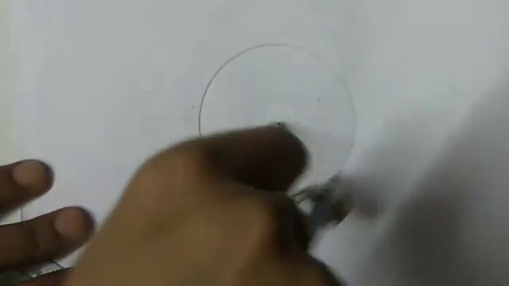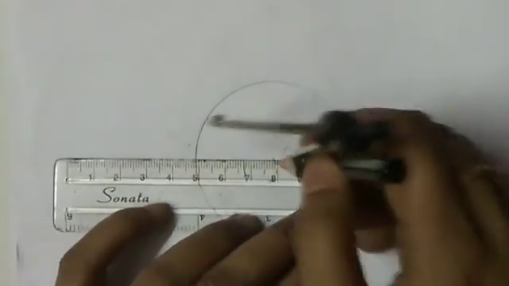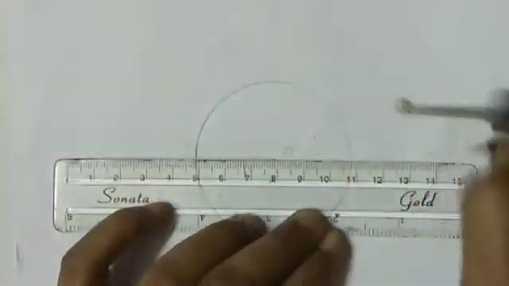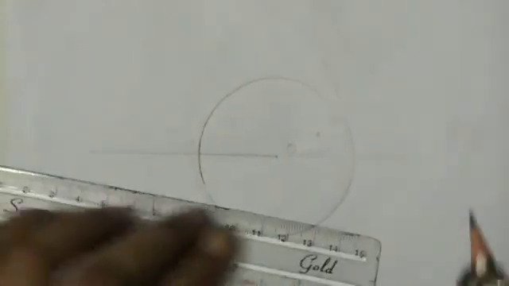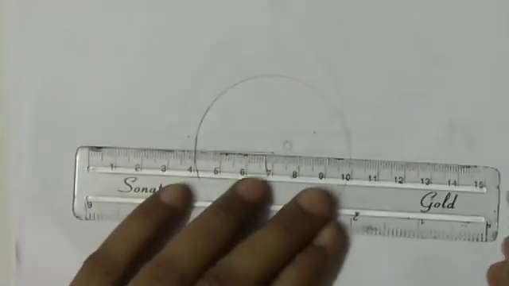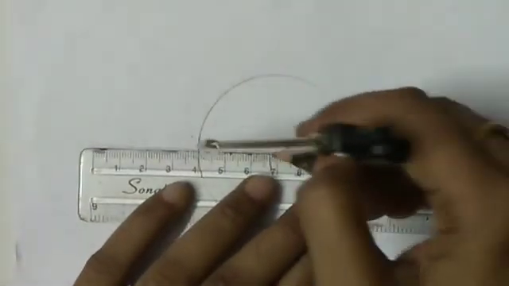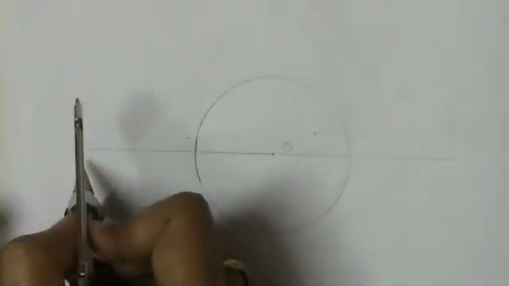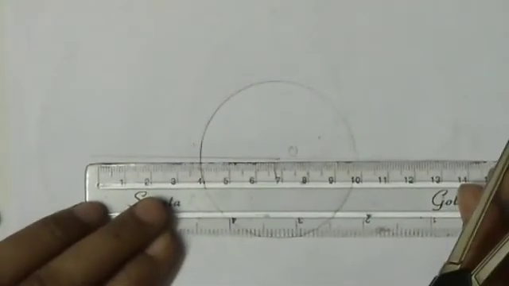This diameter you extend on both sides, and this time you have to take 2 points on either of the sides, and the 2 points are at a distance of 7 centimeter from the center.